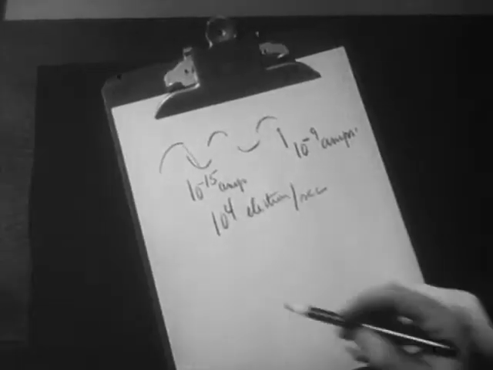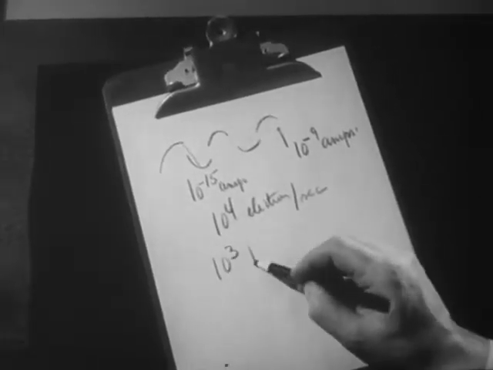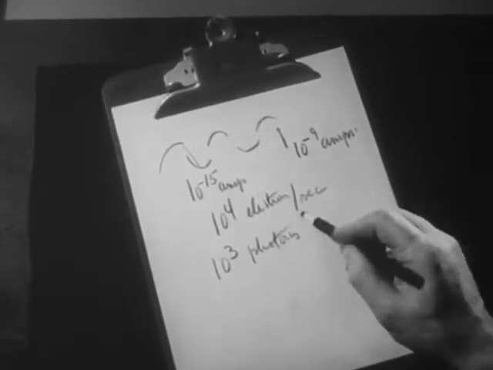Not every photon that strikes the photomultiplier produces an electron. Some get lost. On the average, only 1 out of every 1,000 photons succeeds in producing an electron. That is 10 to the 3 photons per electron.